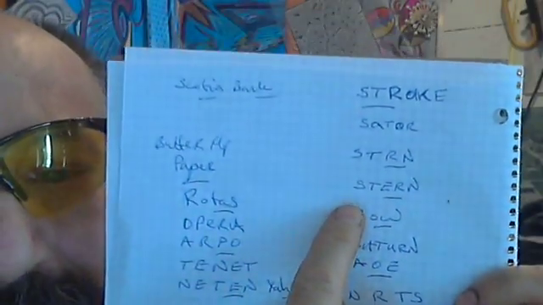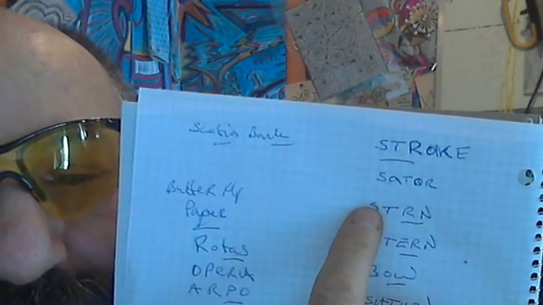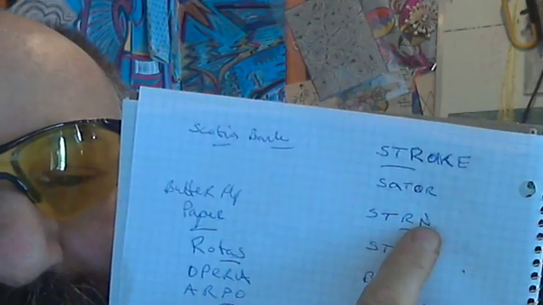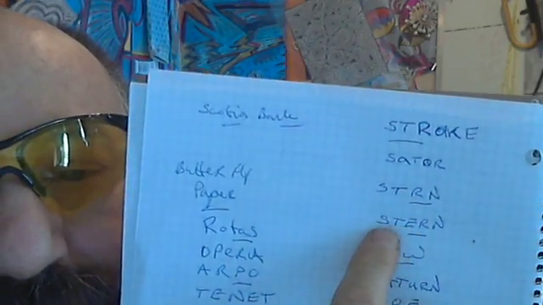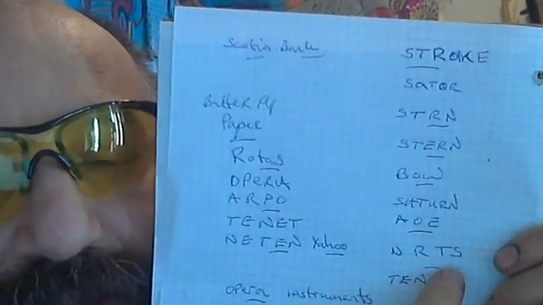So the stern and the bow of the boat. Because Saturn, Sator, tenet, rotas, enent, net 10. Stern, Saturn, NRTS. Now the question is, can we change this to numbers?